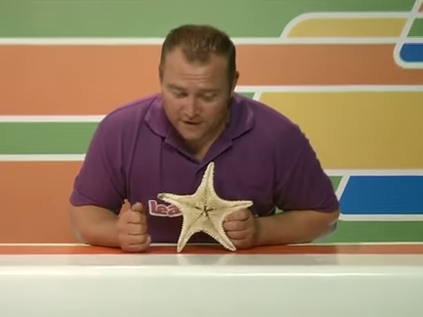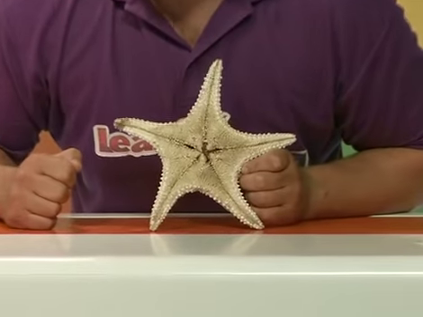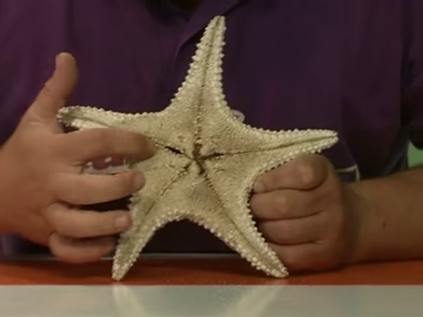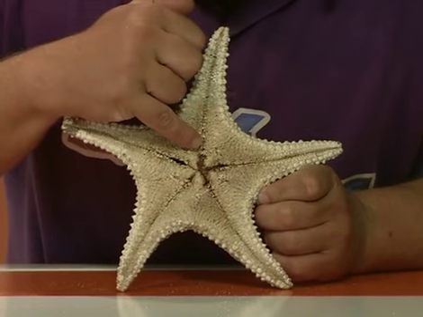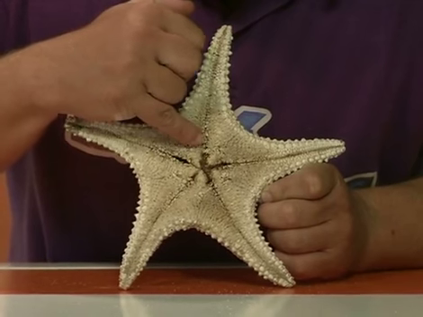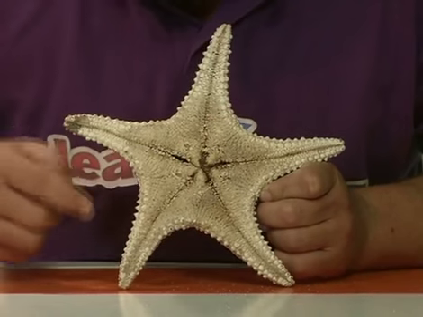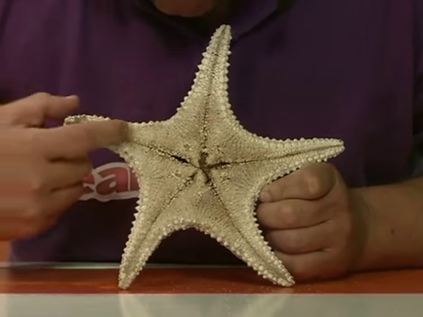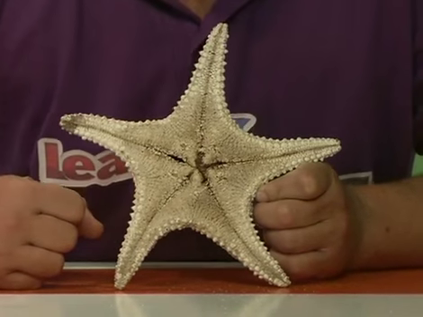Just for the record, let's have a look at the back of a starfish. If you look at the back of the starfish, it's open here at the bottom. You will see little tentacles sticking out. It's nice and hard. There they are. I've moved one, if you can see. In this line, you'll see little things sticking out. Those are its little tentacles.